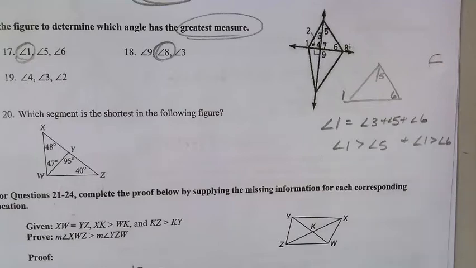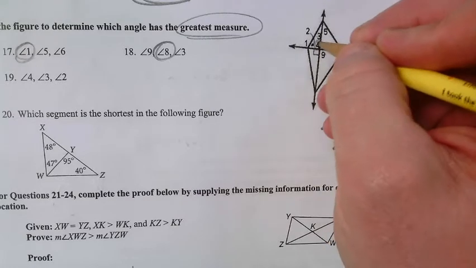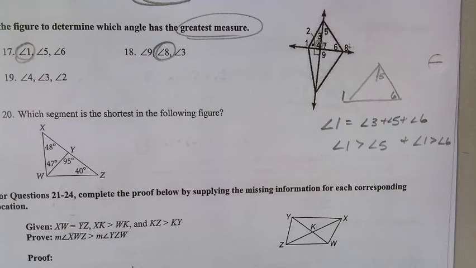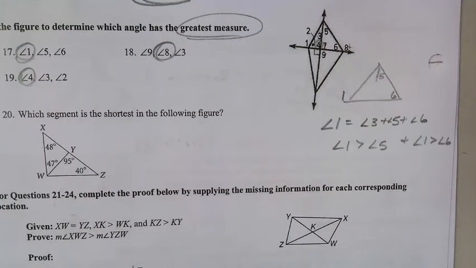4, 3, and 2. I'm going to say in a triangle, if we have a right angle, it's going to be the biggest of the 3. If we have an obtuse angle, it'll be the biggest of the 3 as well. So angle 4 is going to be the largest there for number 19.